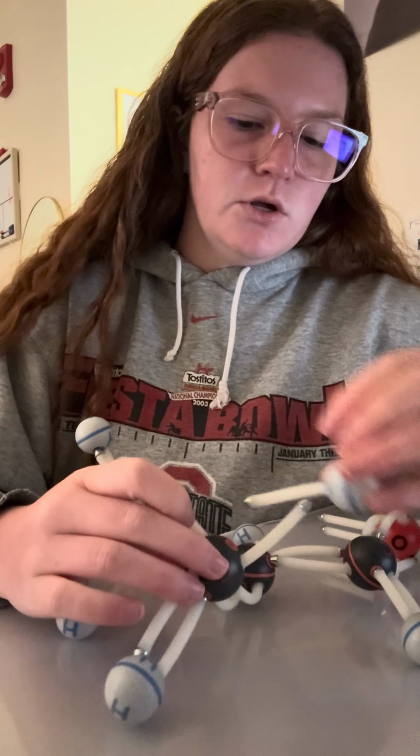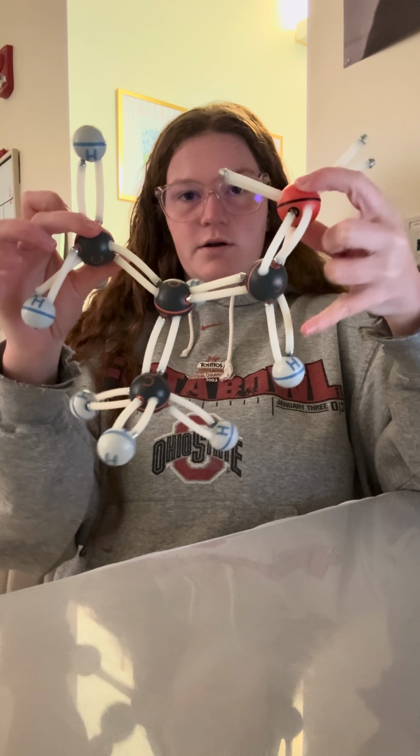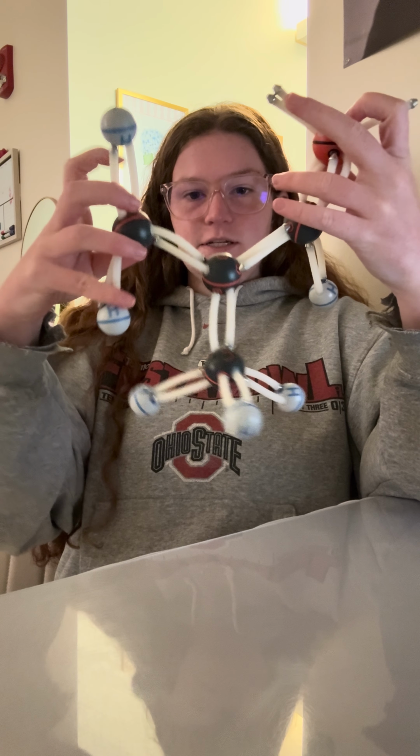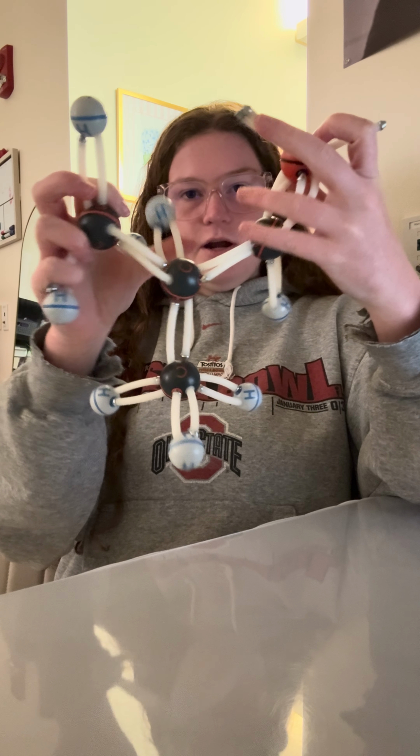2, 3. Now let's check our molecular formula, which we know is C4H8O. So let's look for the C4 first. 1, 2, 3, 4 carbons, 1 oxygen, and 8 hydrogens. 1, 2, 3, 4, 5, 6, 7, and 8 right here.